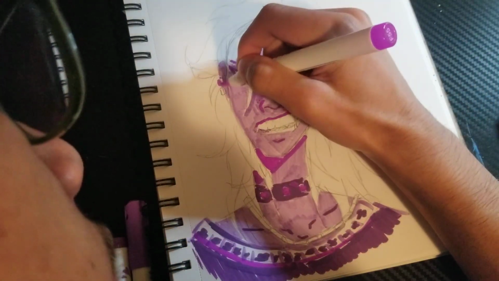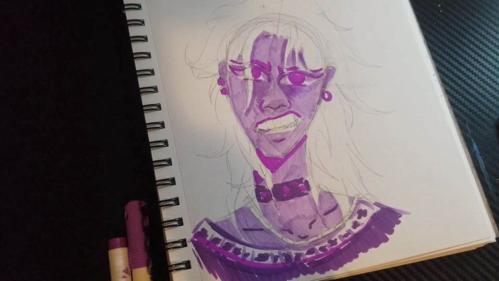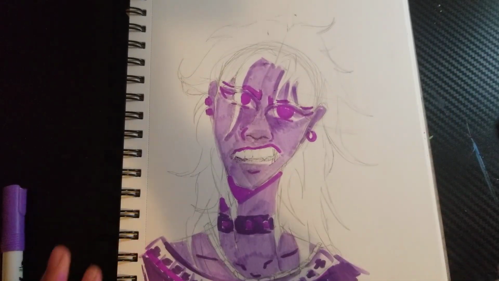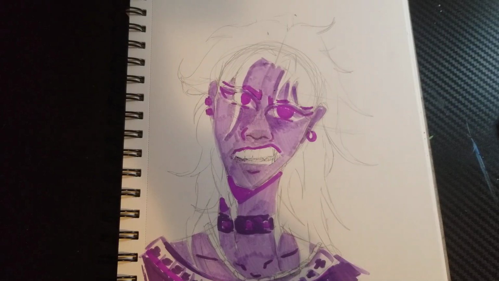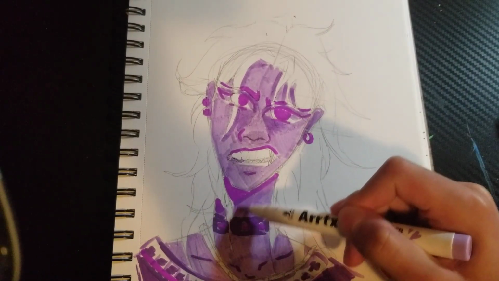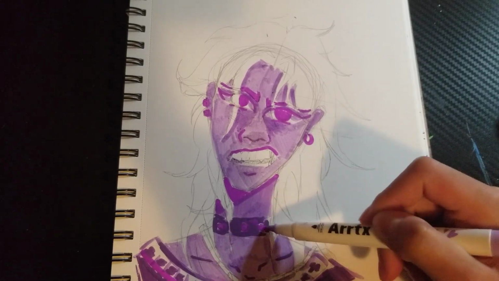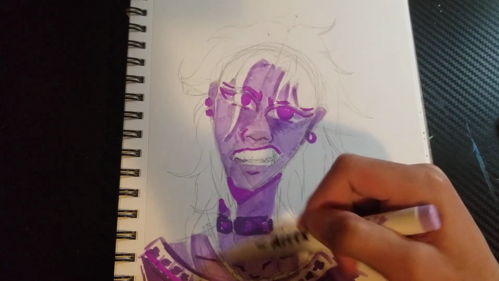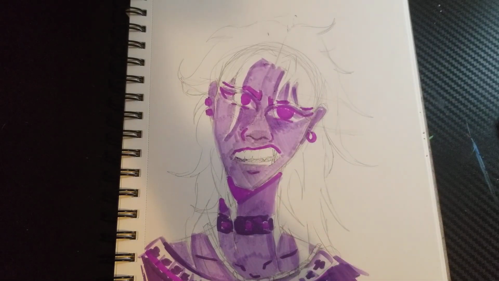Almost done. The ears. So yeah, I know it kind of looks odd. Usually I do this in a different way. I'm just showing it in a basic way. Just gonna try and blend this. So I'm just gonna use black and make it pop. So I'm just gonna use this one.